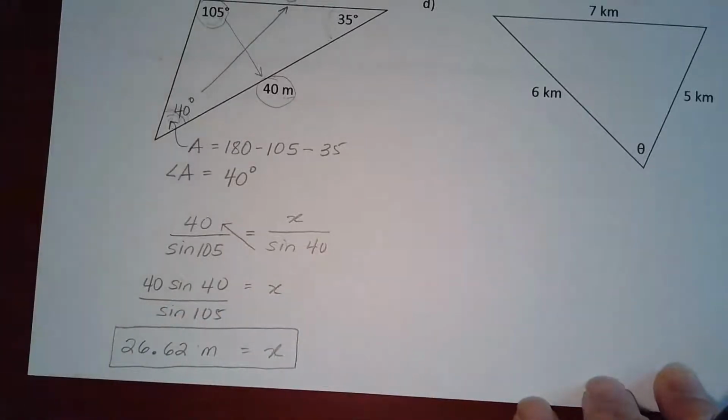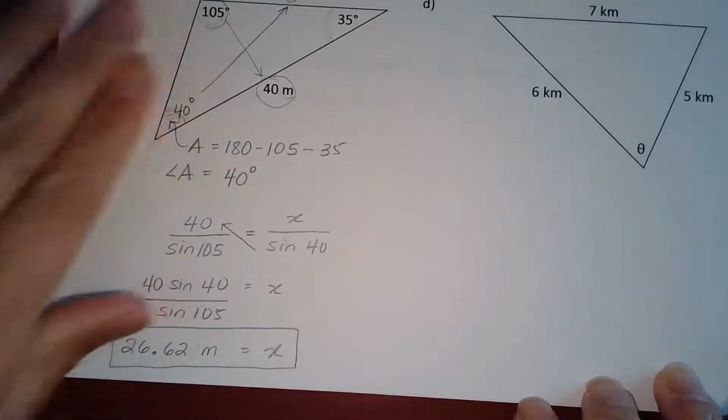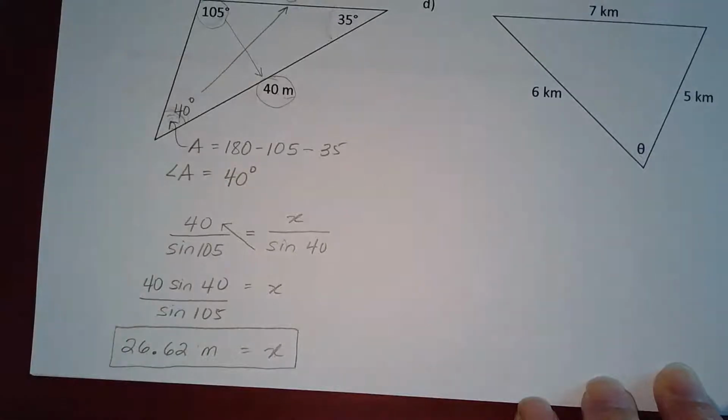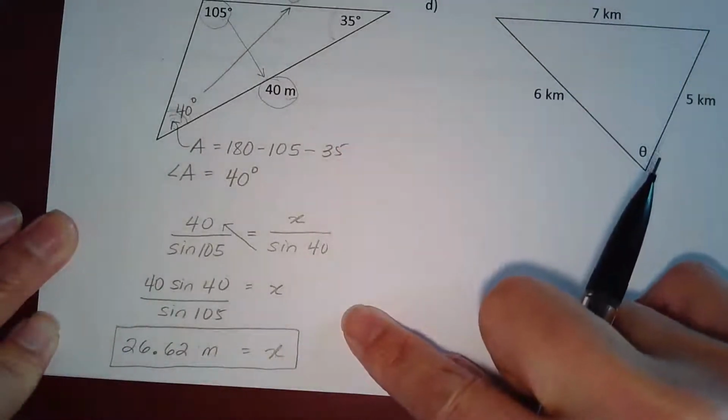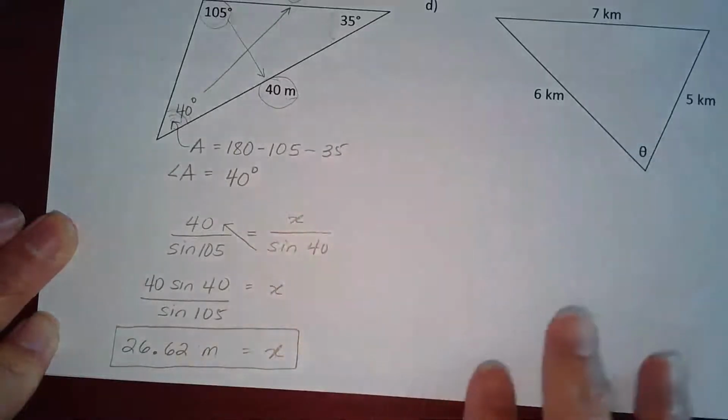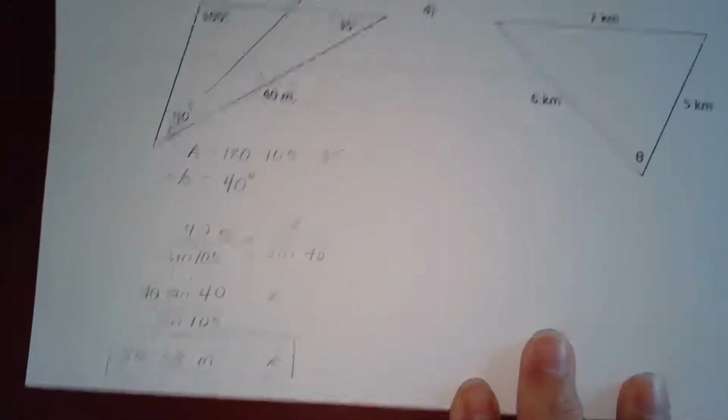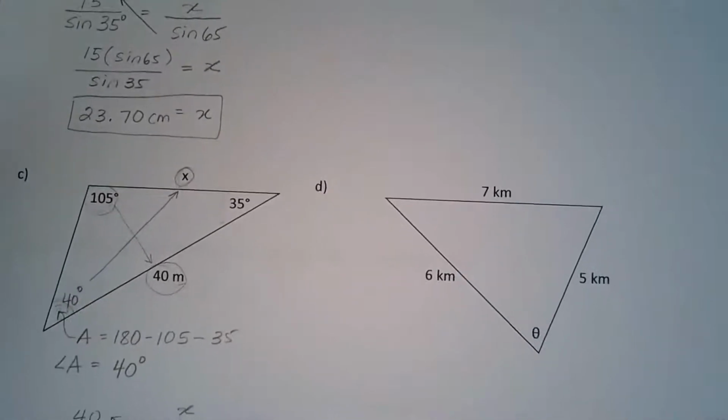Okay, so I wanted to go over this with you because this one has two steps. This is a two-step kind of question. Okay, so moving along.